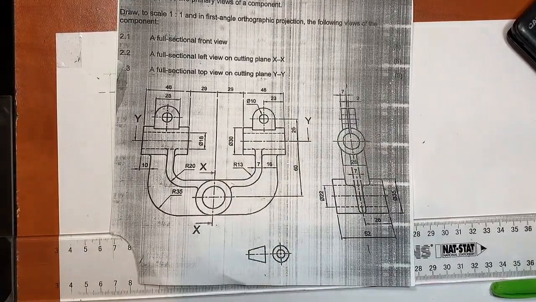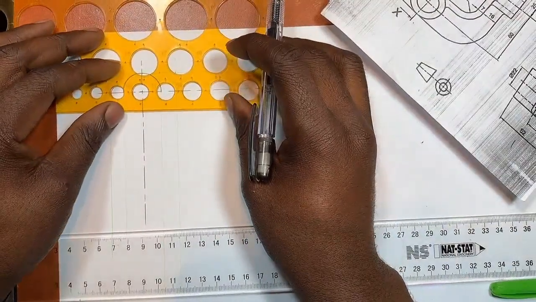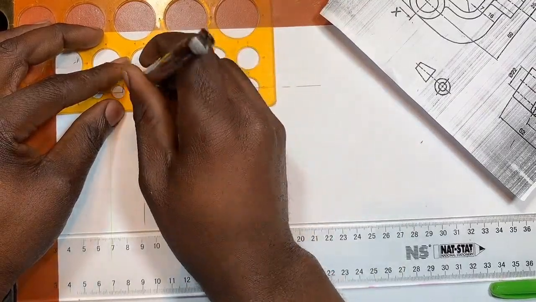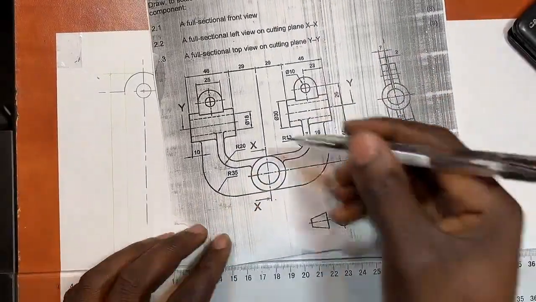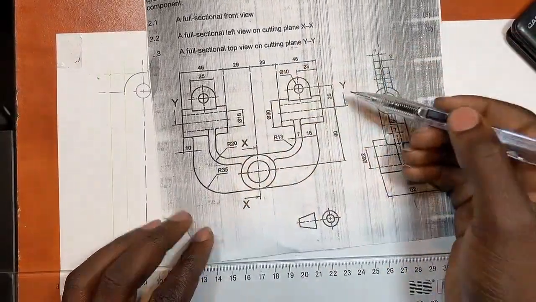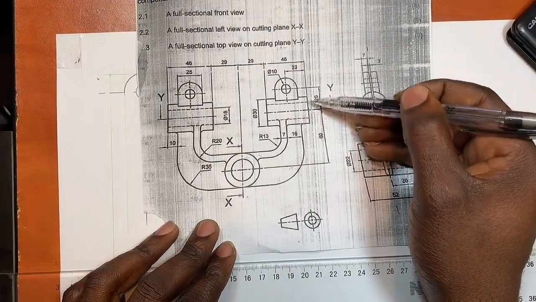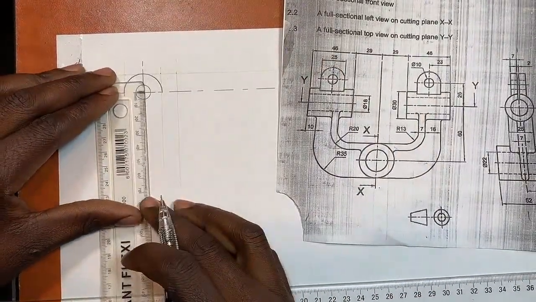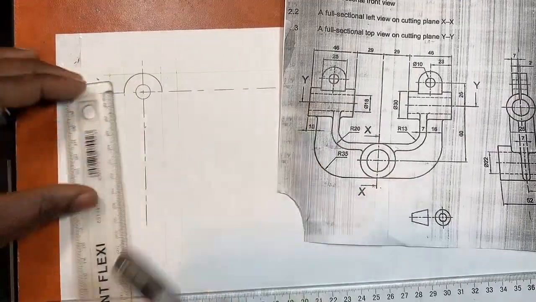So you must have this stencil ruler to make the work simple and straightforward, so that you try by all means to be fast. Diameter 10, which is that one. Then from there, my brother, we go down from the center to that horizontal center. We are also given 25. You understand? So simple, straightforward. 25, which is that.